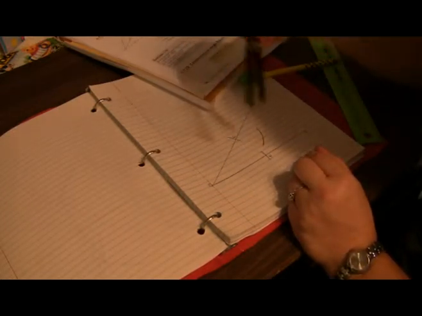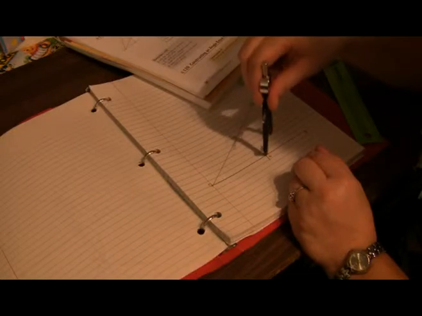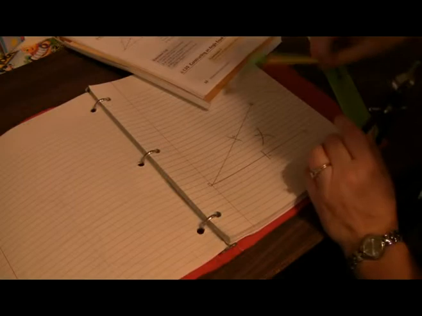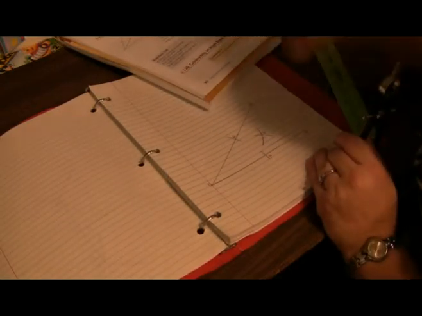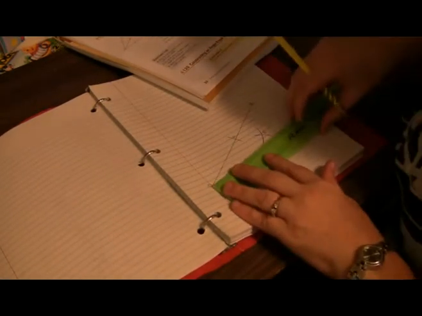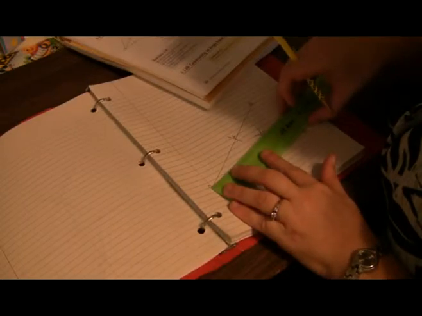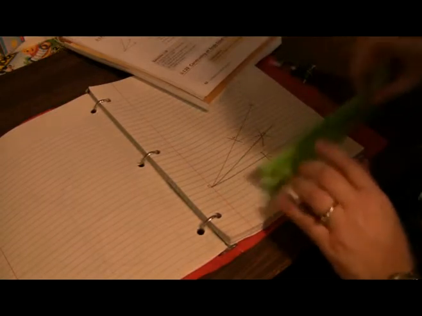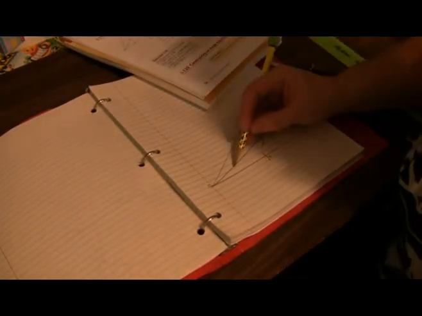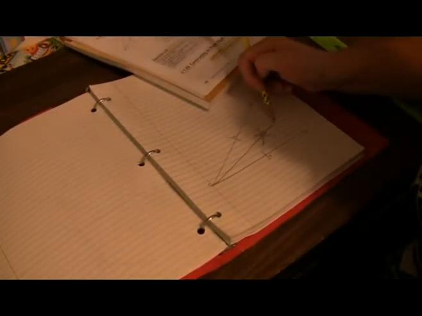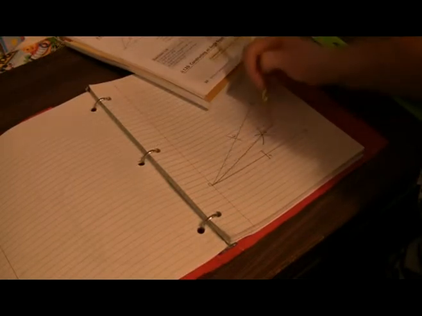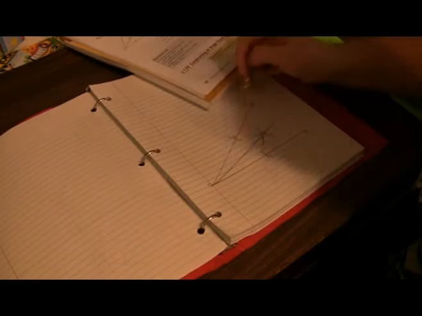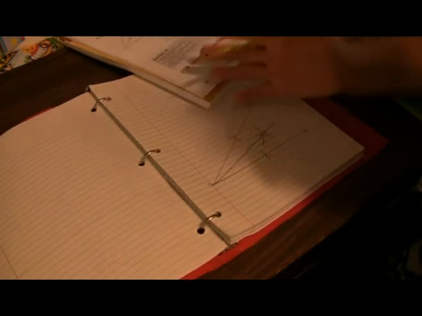Now, not moving my compass, I'm going to put the pointy part on D and draw an arc as well, creating an intersection, which I'm going to label point P. Then, when I draw my line and take my protractor, this line that I just drew, line OP, should cut the angle AOB exactly in half, or bisect it.